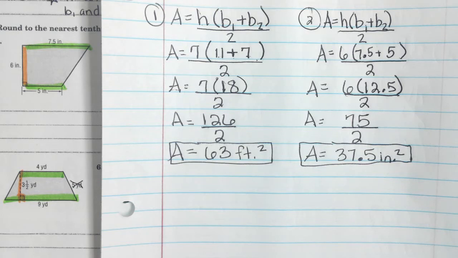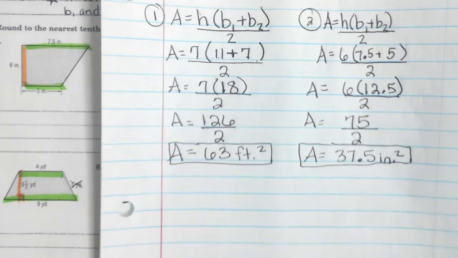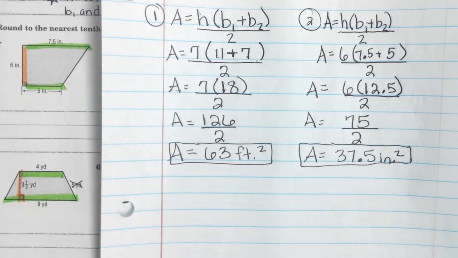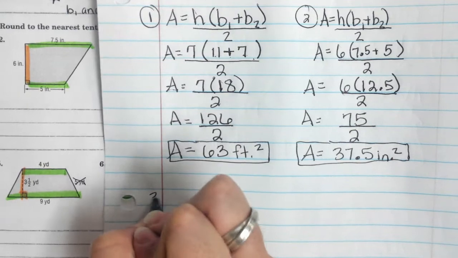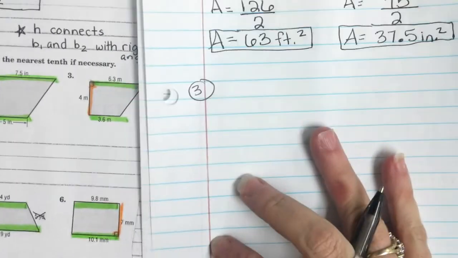One digit or whatever? Yeah, I've been off by one. That's what it is. Okay, so number 3. 8th period. Keep working if I'm helping someone. Here we go. Number 3. Shh. Stop.